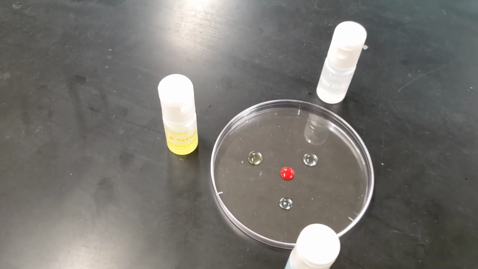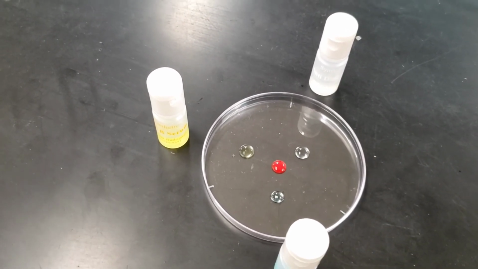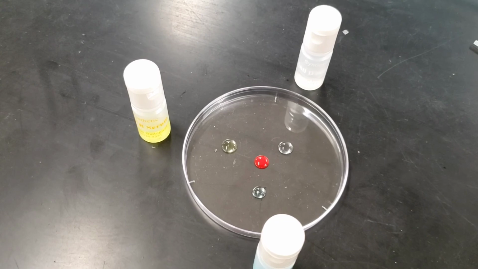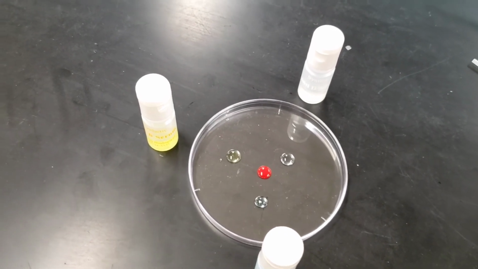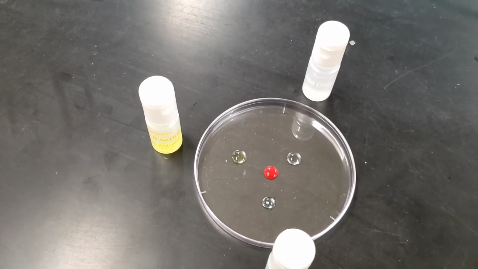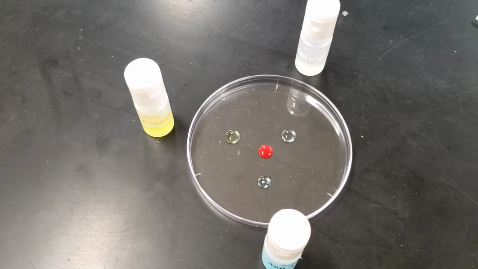Sometimes these bands might take 24 hours to form, and I think it mentions that in the lab text. So you certainly are going to have to give yourself plenty of time on that. But hopefully that clears things up.